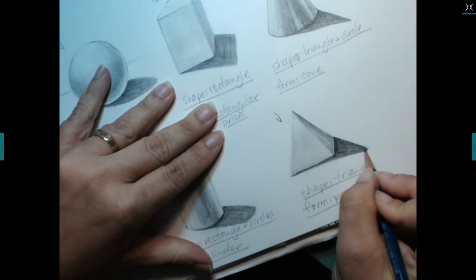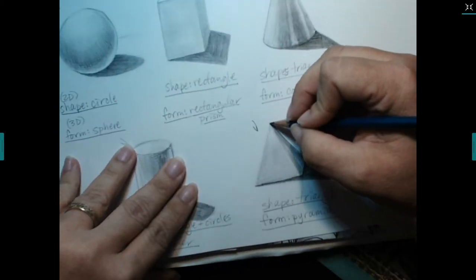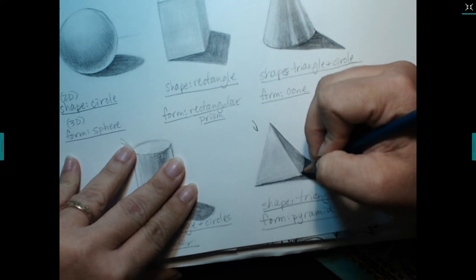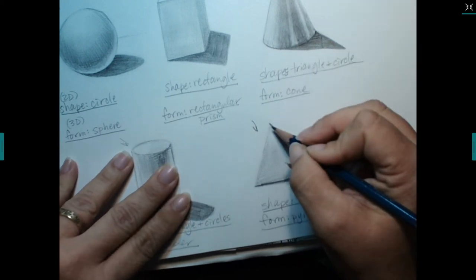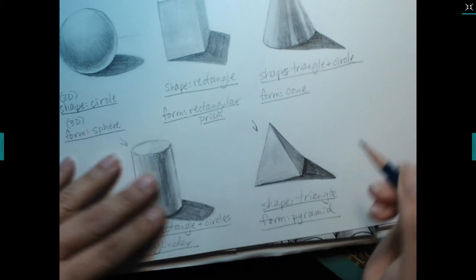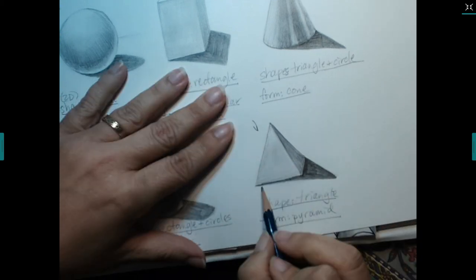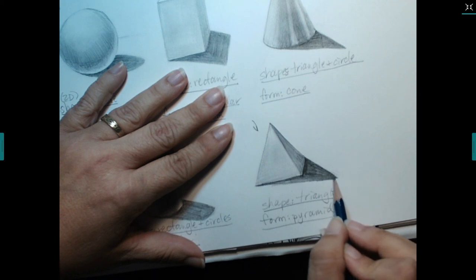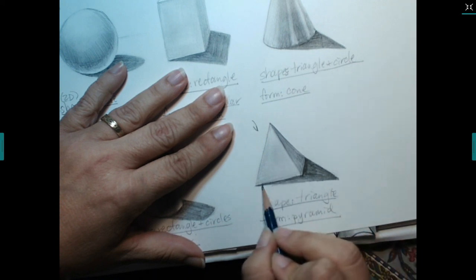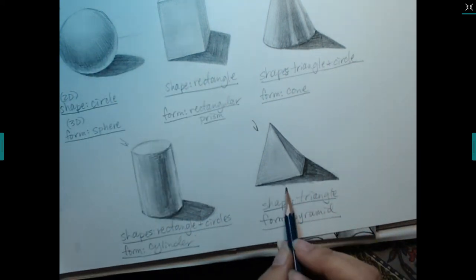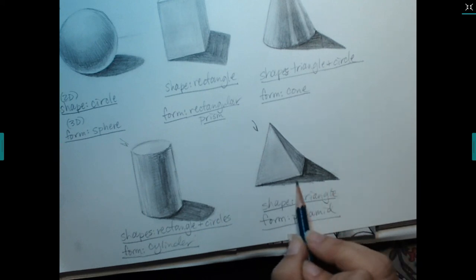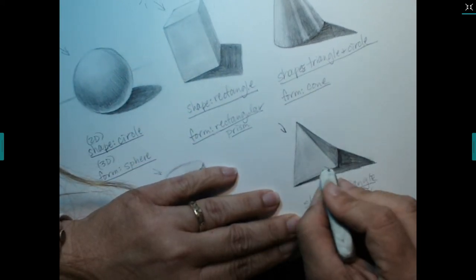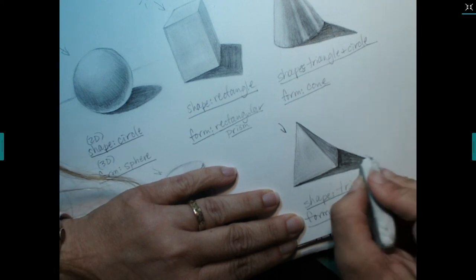That's basically it. Again, no visible outline on your shadow. And this one was the most rushed, so it is the least even. So let me clean that up a little bit.